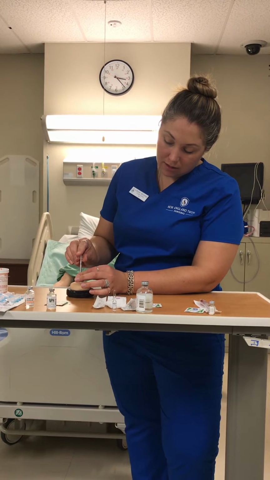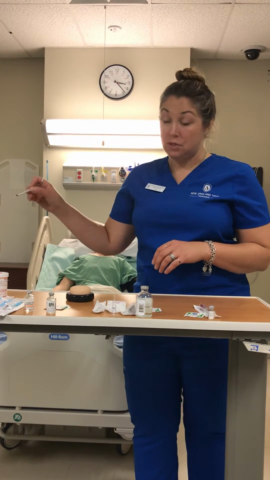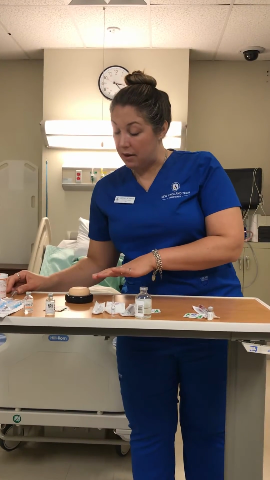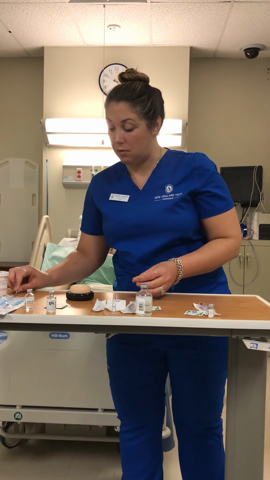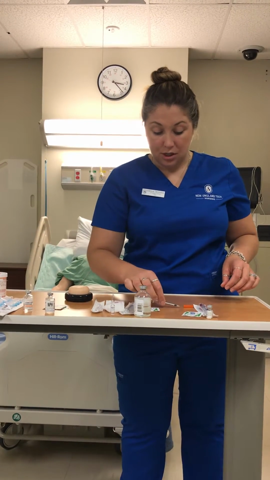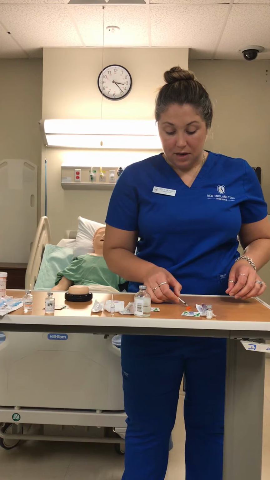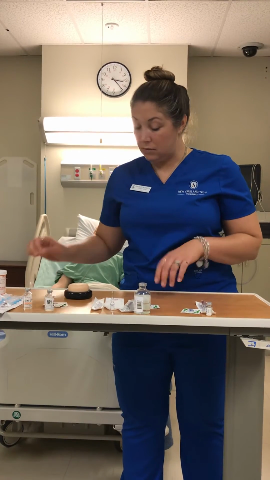And administer the medication, pull back, and immediately dispose it into a sharps container. Be sure not to rub the area as well. Okay, and you don't want to recap the needles. You can use the scoop method because once it's been in the patient, could be at risk for different kinds of infection. Into the sharps container.